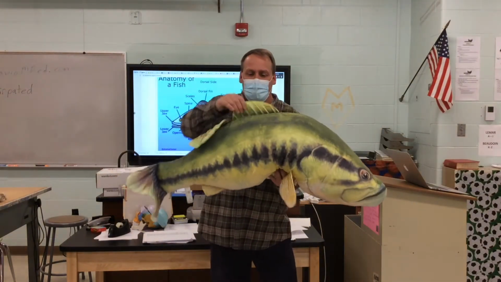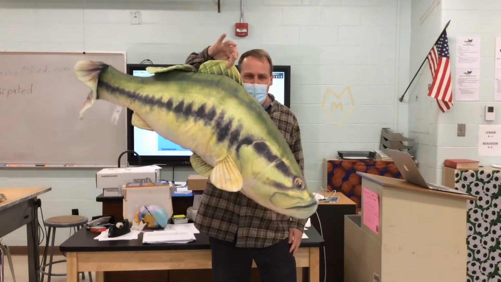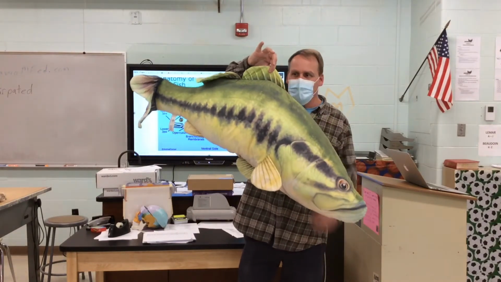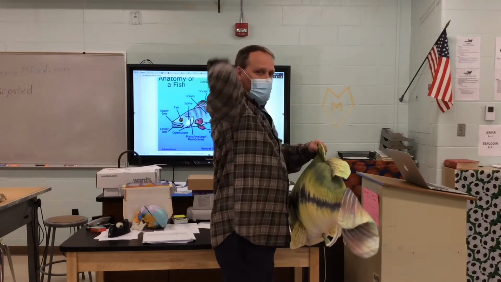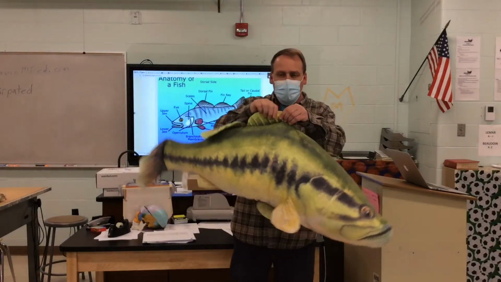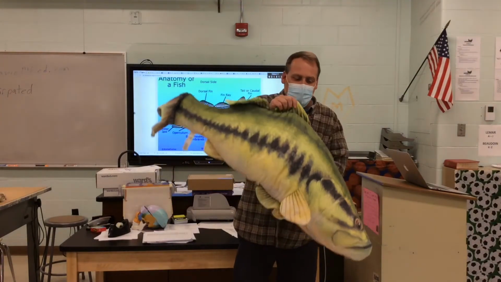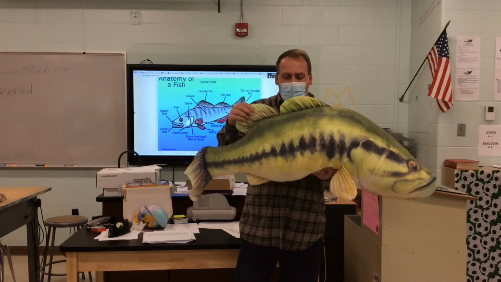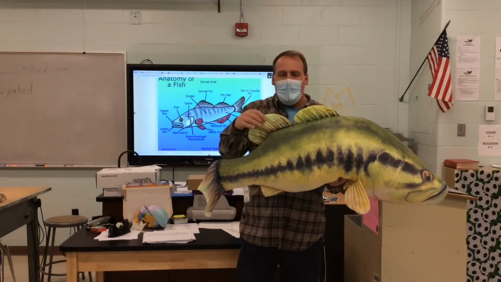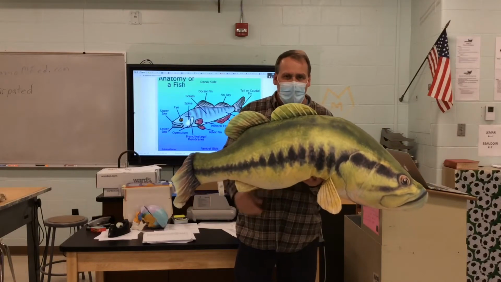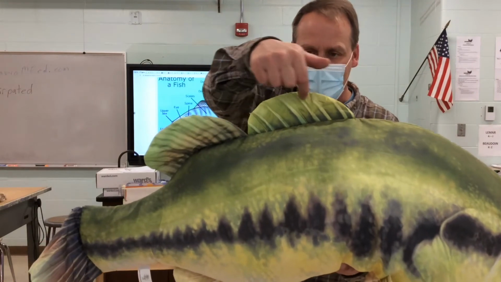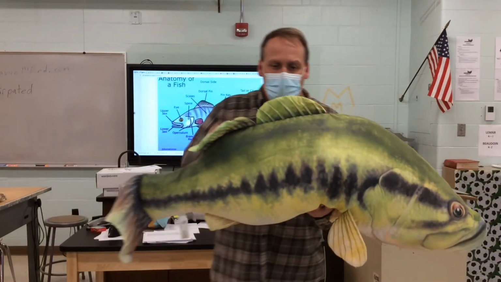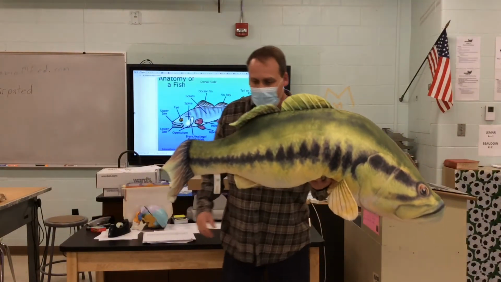What do we call this fin up here on the back of the fish? Dorsal fin. The dorsal fin. And dorsal means back. On the human body, our back is the dorsal side of us. Okay, so this is dorsal. And then some fish have a couple of different dorsal fins. They often have what they call a spiny dorsal fin. This one doesn't have actual spines, but there are some pictures of them. And some fish don't have a spiny dorsal fin.